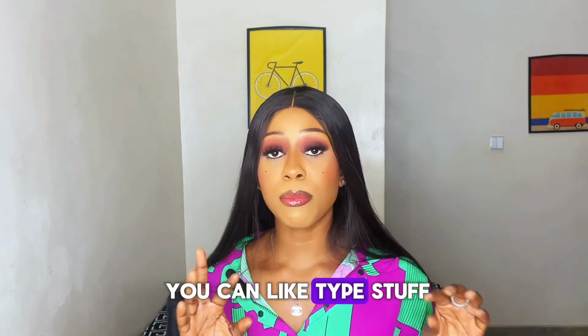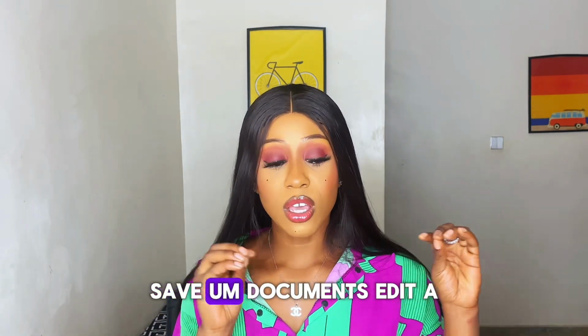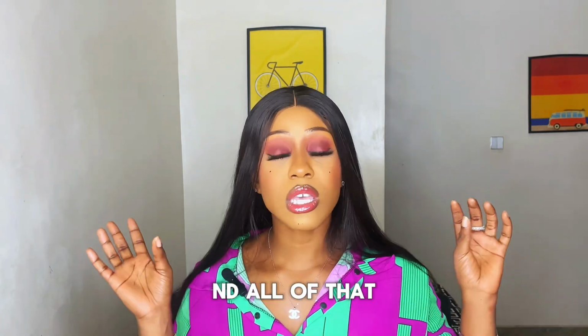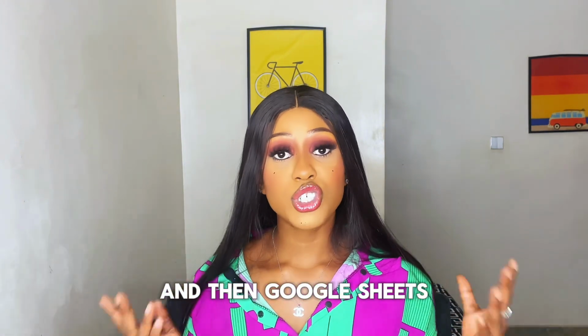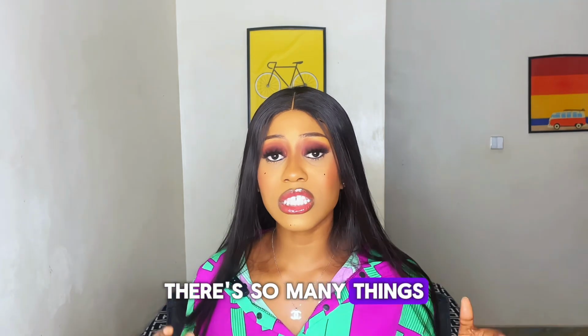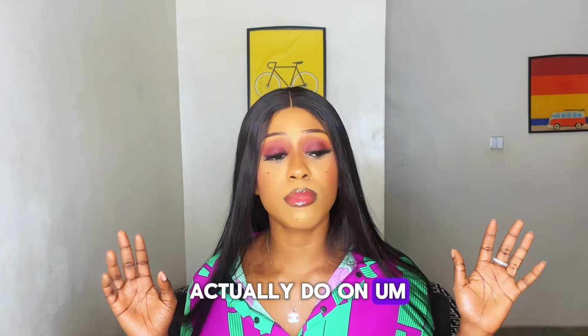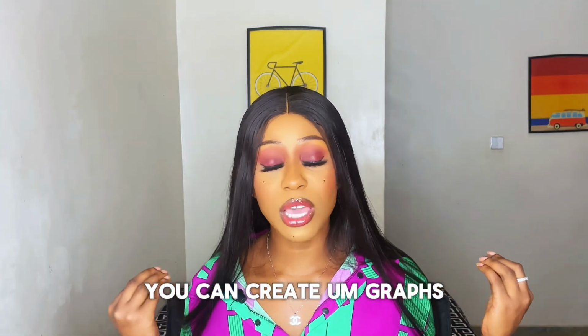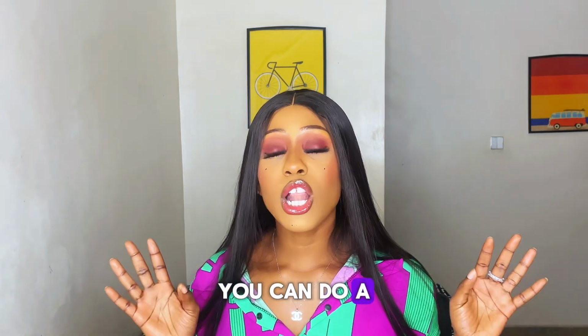And then we're also taught how to use Google Docs, of course, the document part of Google, where you can type, save documents, edit and all of that. And then Google Sheets, of course, for data entry. There are a lot of things that you can actually do on Google Sheets. You can create graphs, you can do a lot.